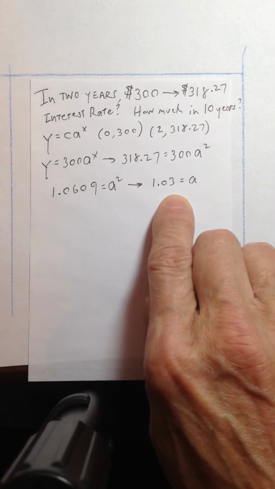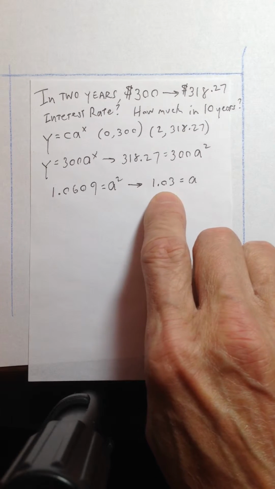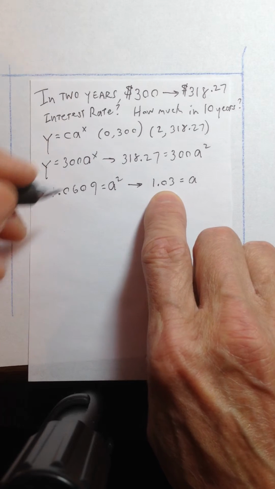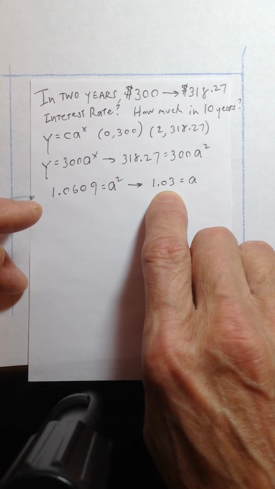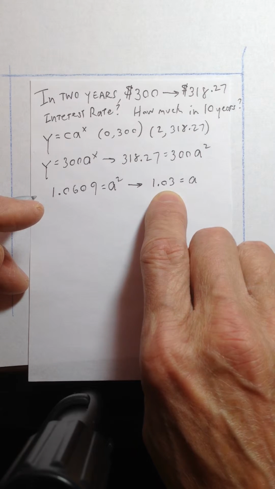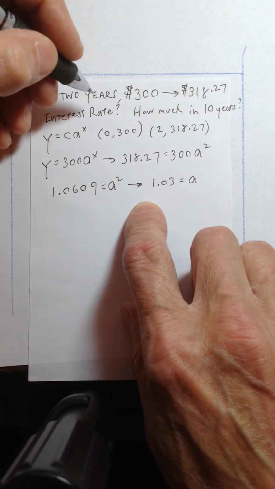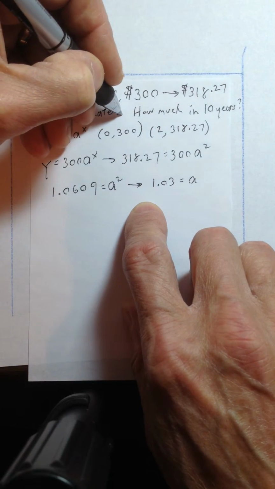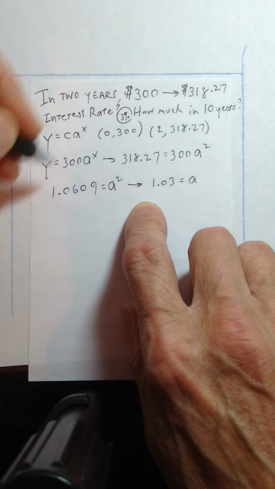So the interest rate was 3%. You ignore the 1, just take this part after the decimal, 0.03, that's 3/100ths. That is equivalent to 3%. So the interest rate was 3%. I'm going to squeeze this in up here. This is really sloppy work, but hopefully you get the idea.